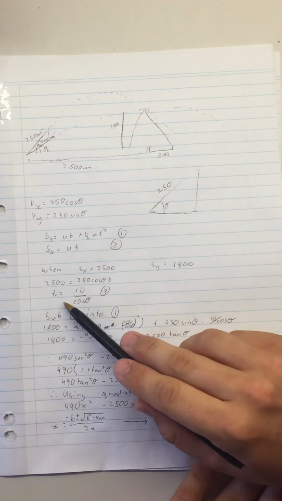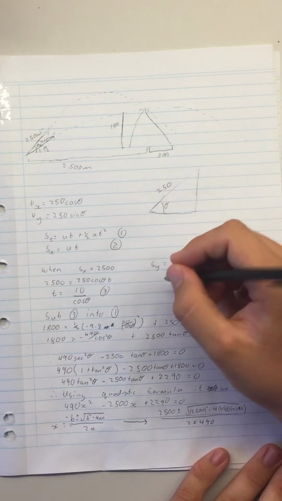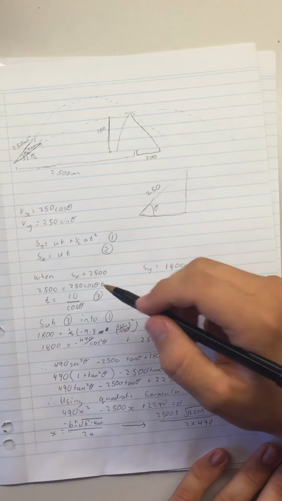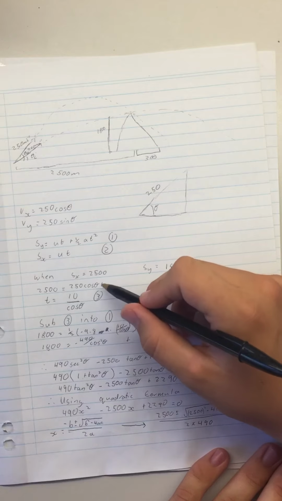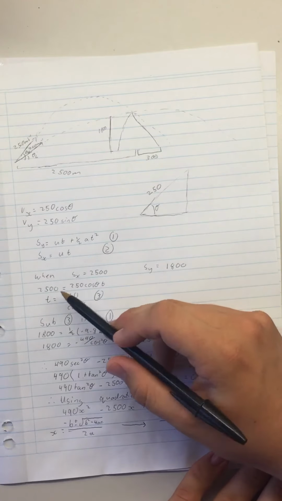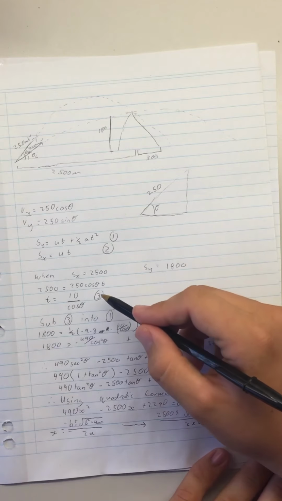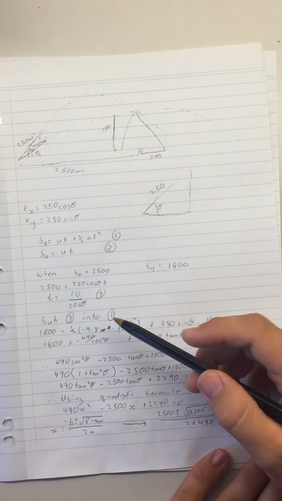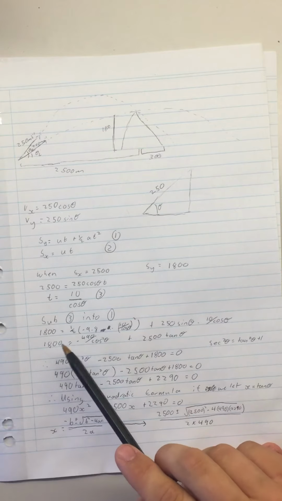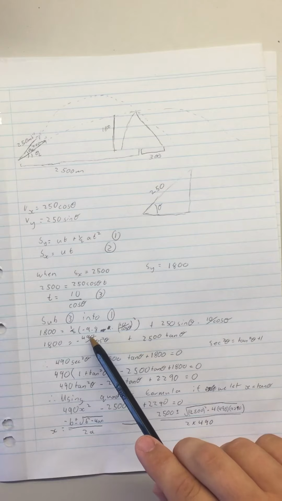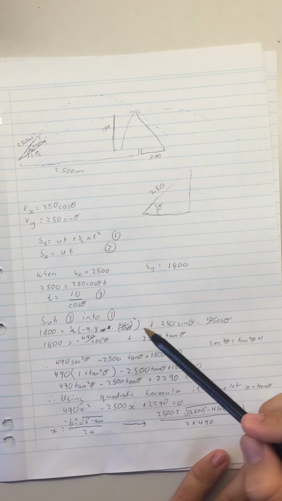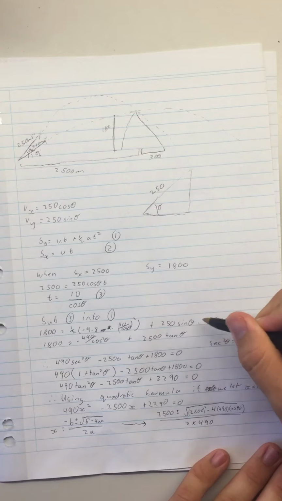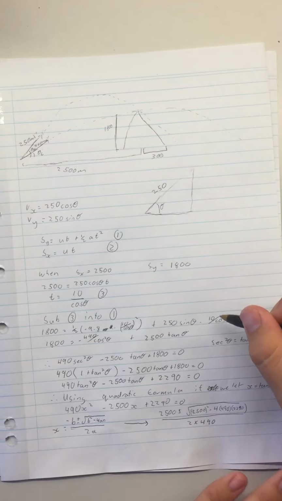Now, if we substitute these values into our second equation, we'll get 2,500 is equal to 250 cos theta t. Now if we rearrange this for t, we get t is equal to 10 over cos theta. Now this is going to be our third equation here. Now, we're going to sub our third equation into our first equation. So we're going to end up with 1,800 equal to a half minus 9.8 times 10 over cos squared. So then we're going to add on 250 sine theta times 10 over cos theta.